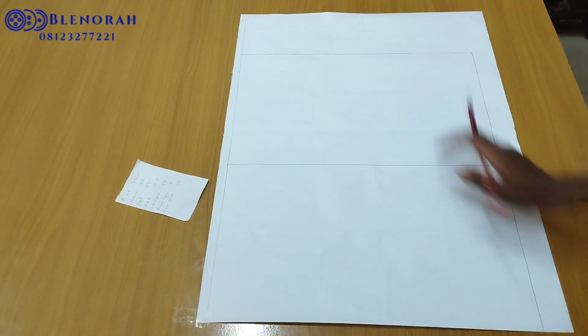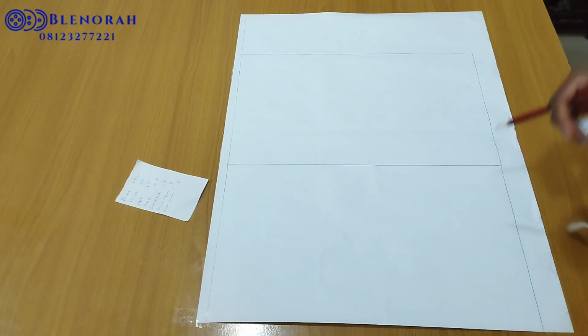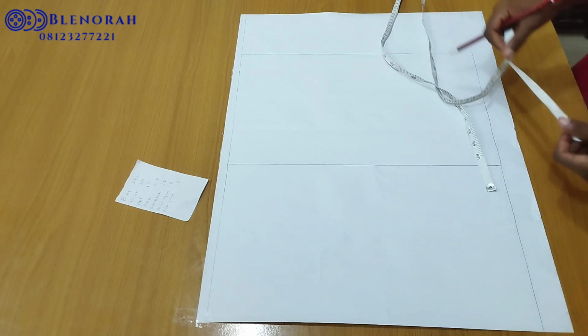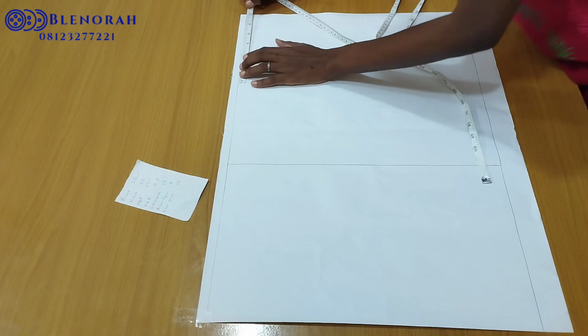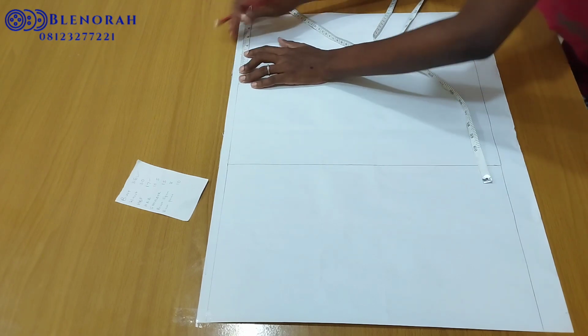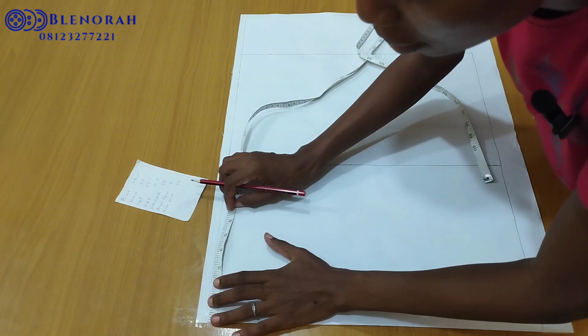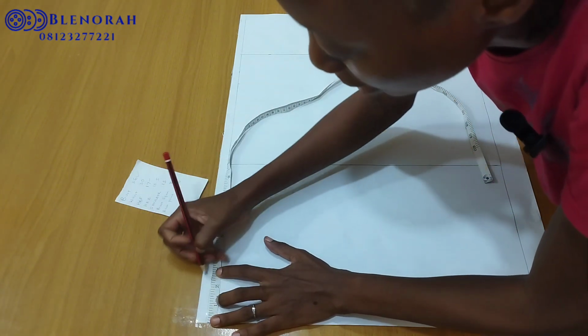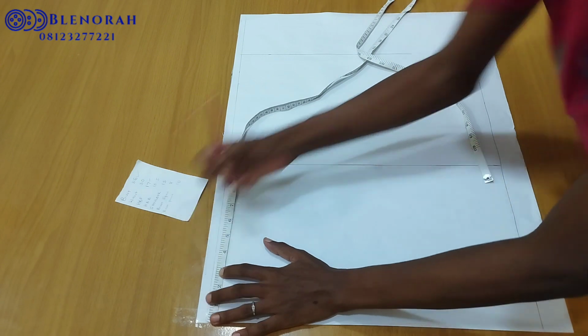So after doing this, the next thing we have to do is to get our neck width. Our neck width is 3. The standard neck width measurement is 3 for both the front and back. 3 inch.